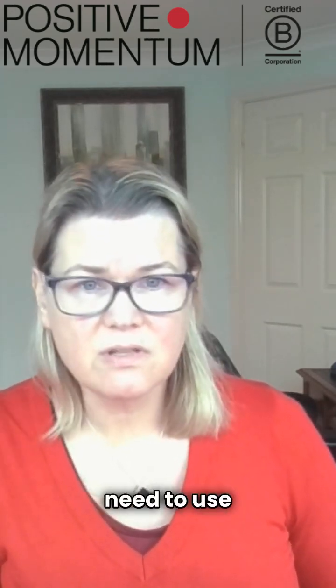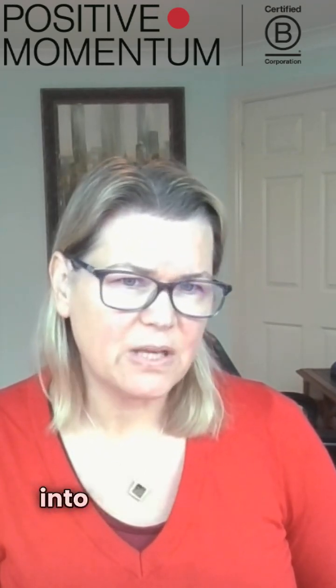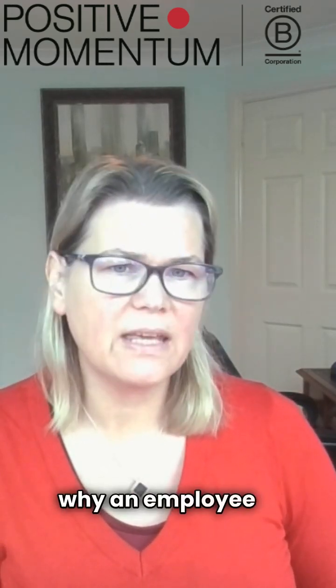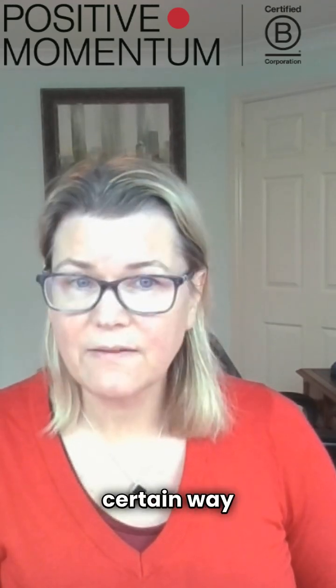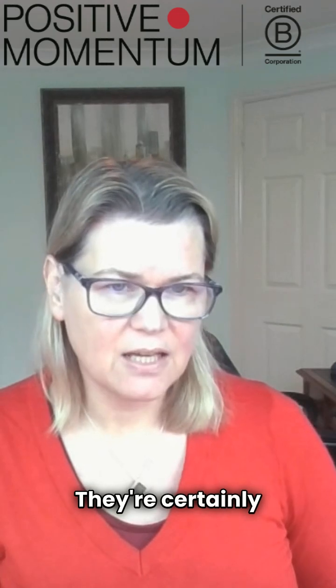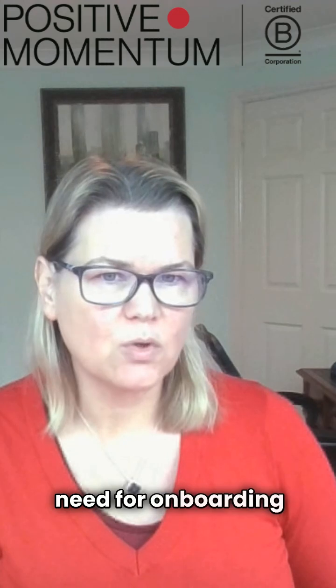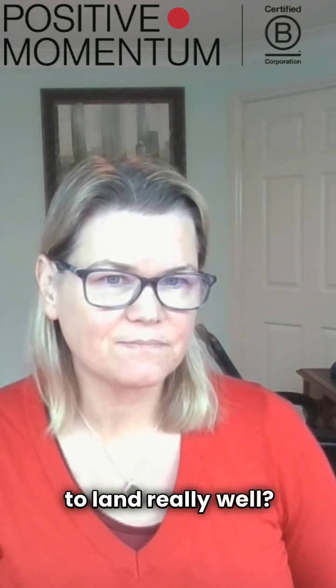And then you need to use them, integrate them into processes, into comms, into the way you manage. You can use them with managers who are struggling to understand why an employee is reacting in a certain way, for example. They're certainly brilliant to use when you're thinking through a process like onboarding. What is it that each of these 8 personas need for onboarding to land really well?